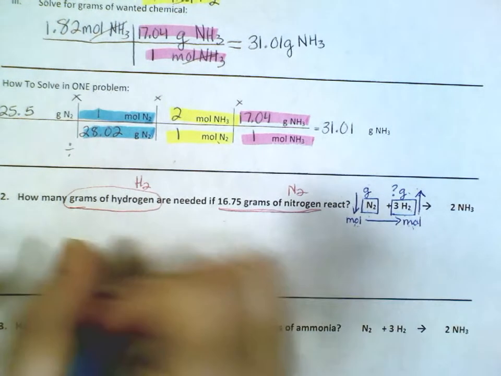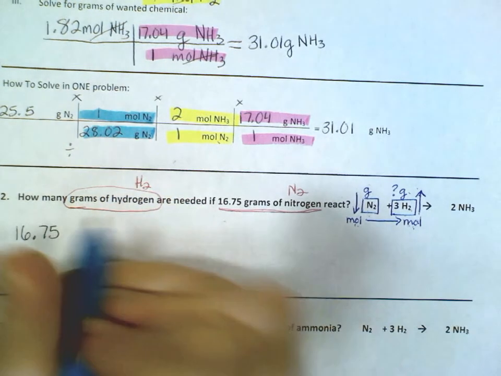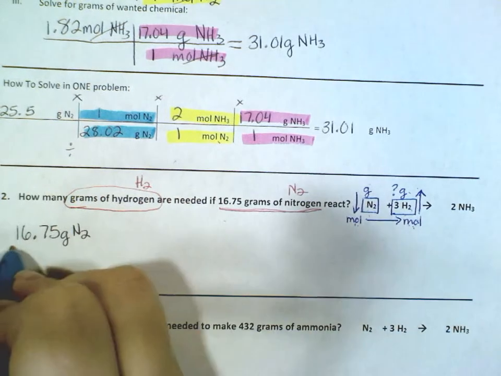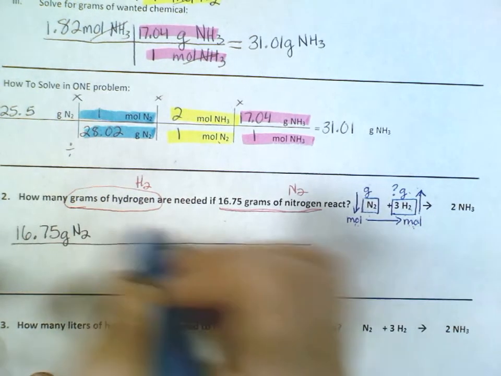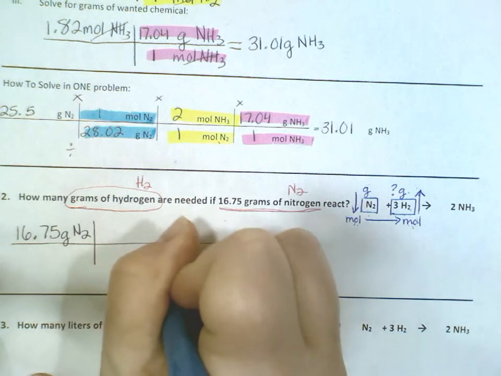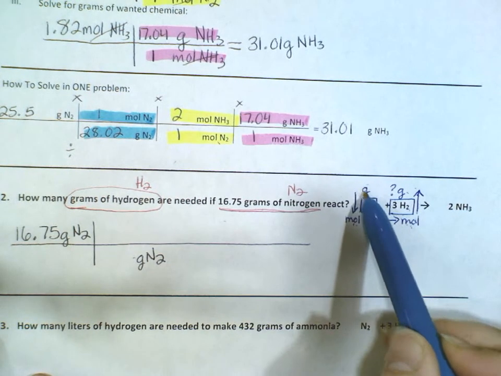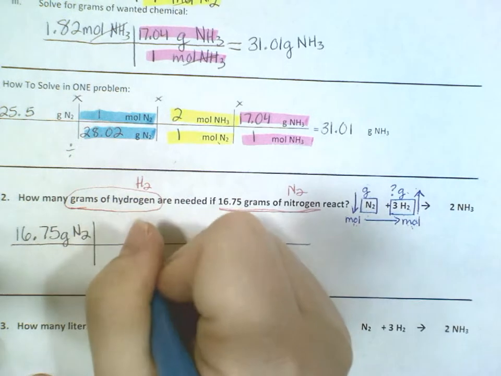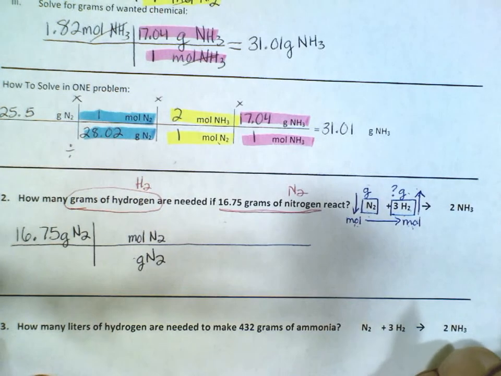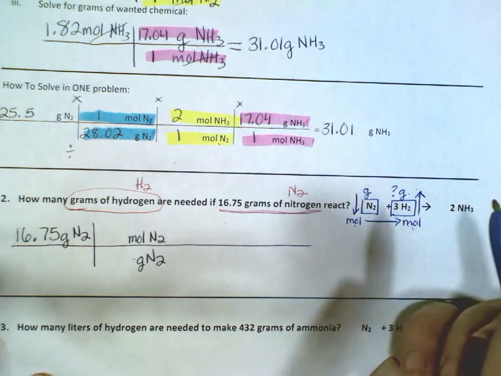So as always, we start with our given, 16.75 grams of nitrogen. We write that down first. Automatically bring down your units, and then we'll check our map. So we started with grams. We need to go to moles next. So we're going to go to moles of nitrogen. And that's also logically the only thing we can do with grams is change them to moles.